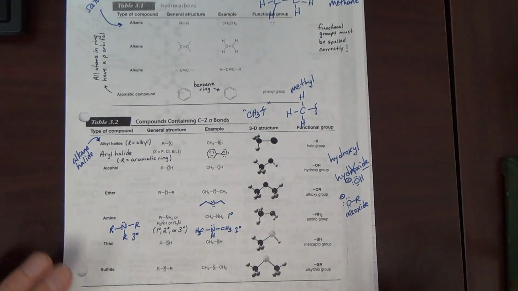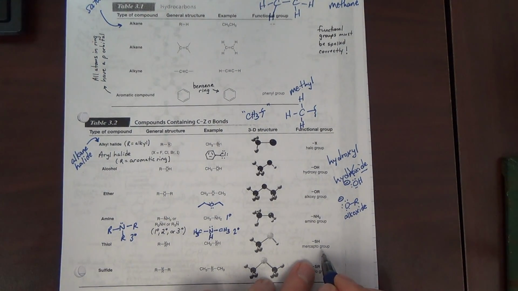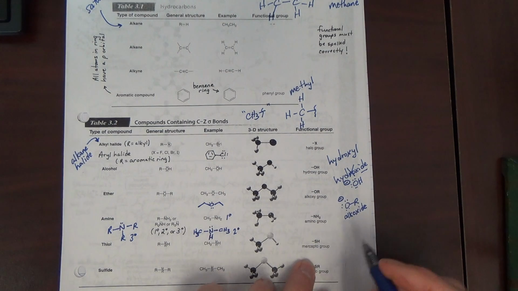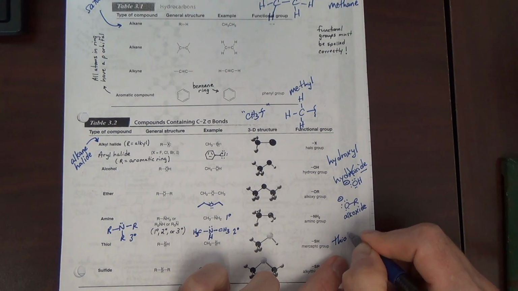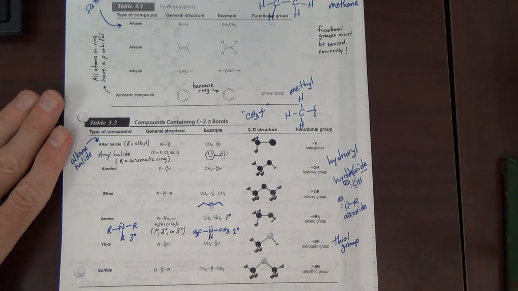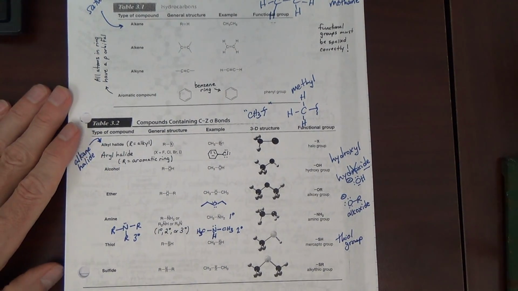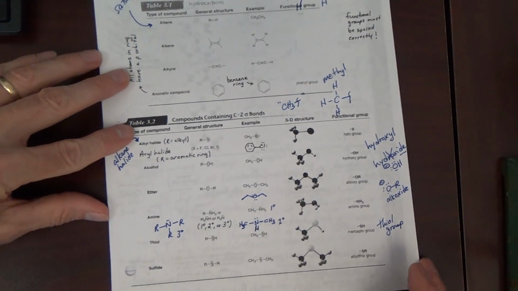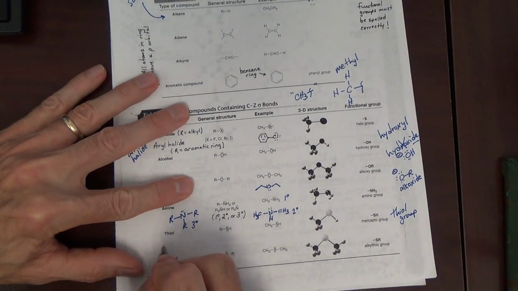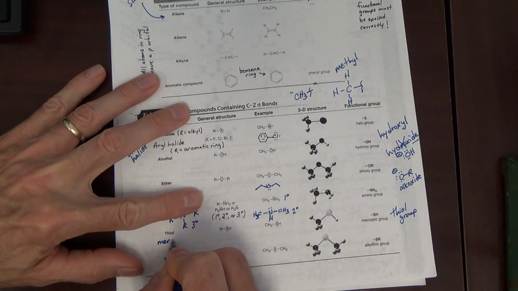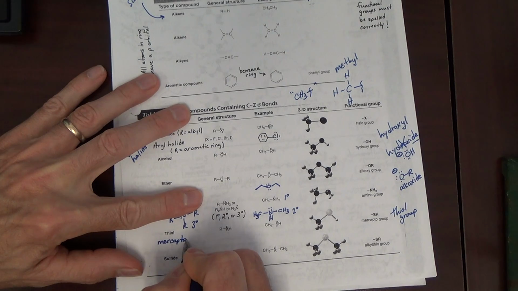The SH group is known as a mercapto group, or sometimes you just call it a thiol group. And actually, sometimes instead of saying thiol, you may sometimes hear it called a mercaptan.